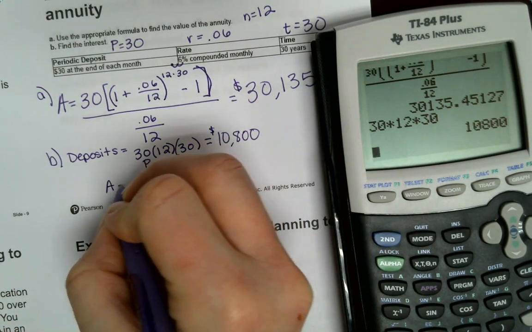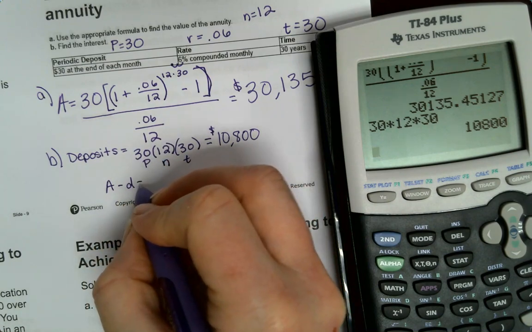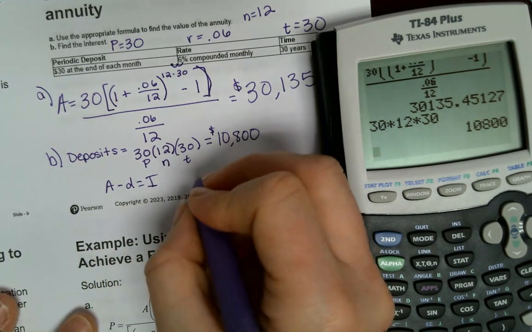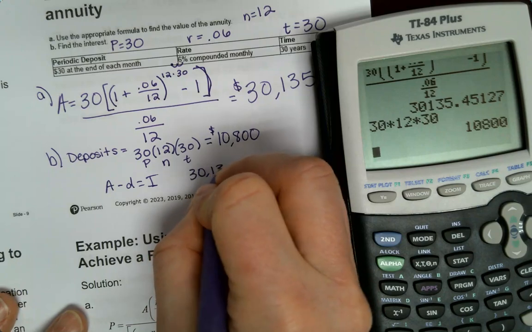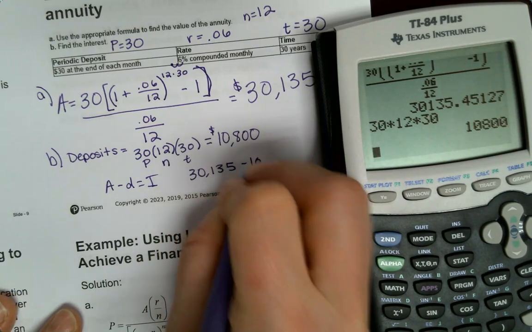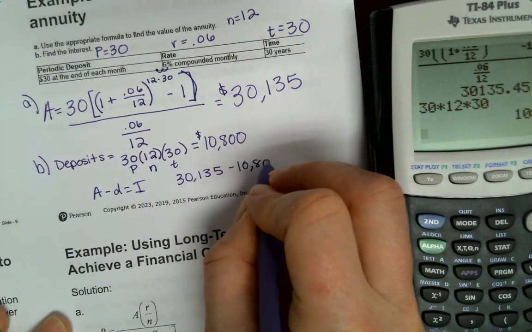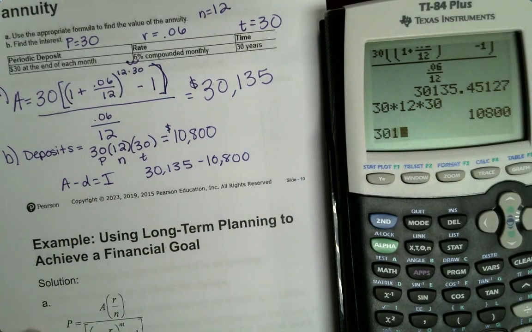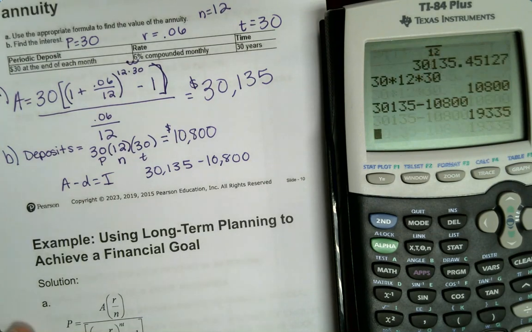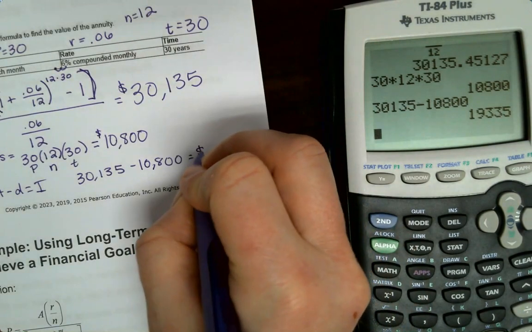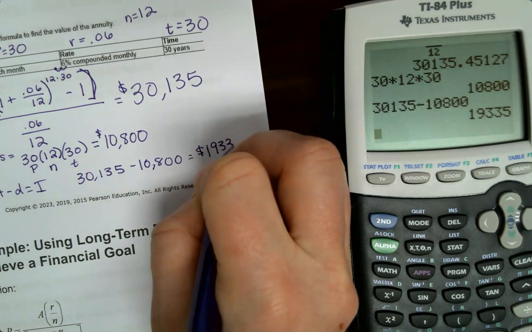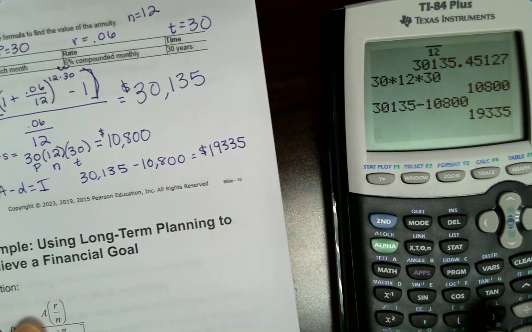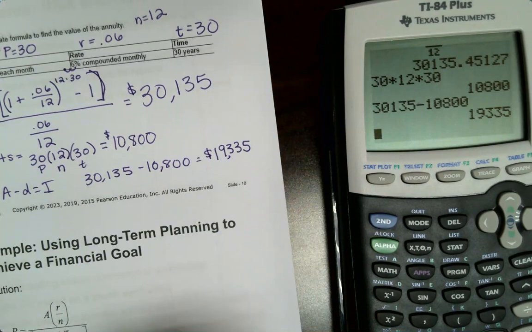And so to find the interest, you would find the difference between these. The annuity minus deposits is going to give you the interest. So 30,135 minus 10,800. $19,335. That's how much interest was earned. Pretty good.